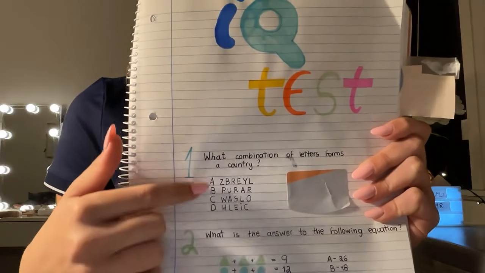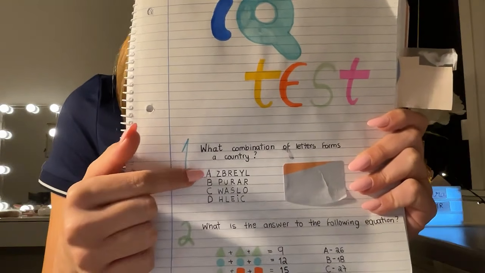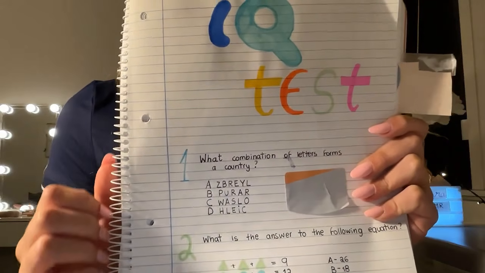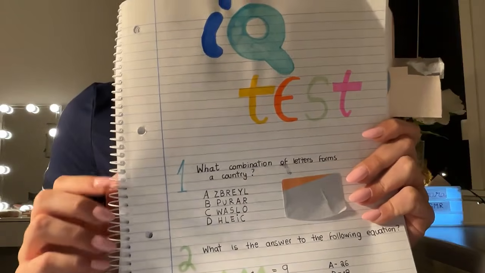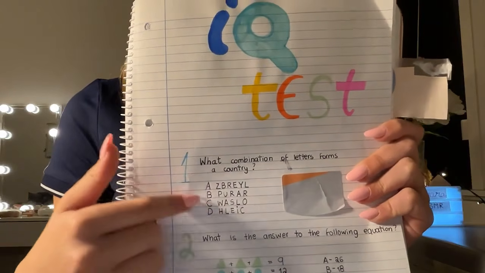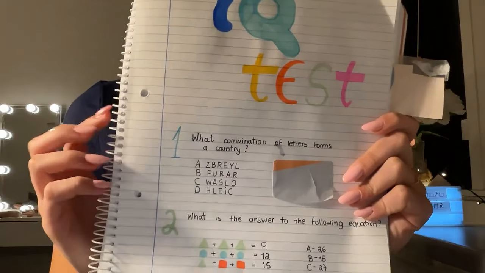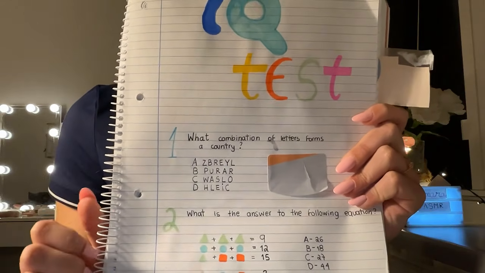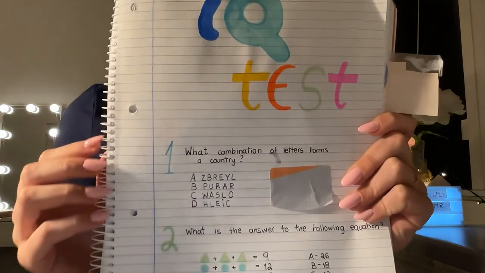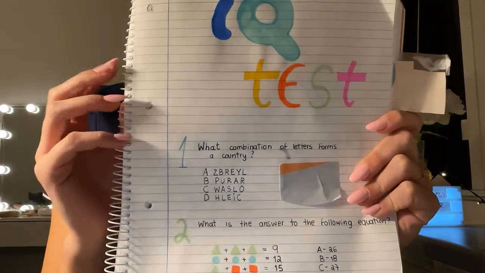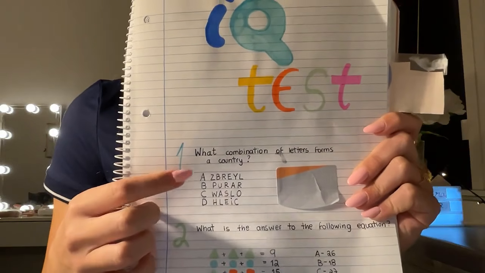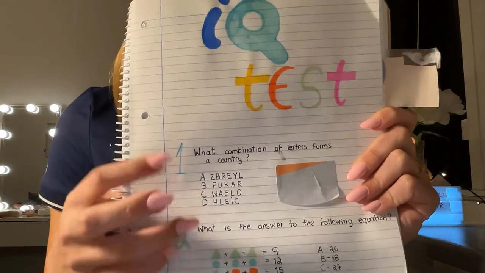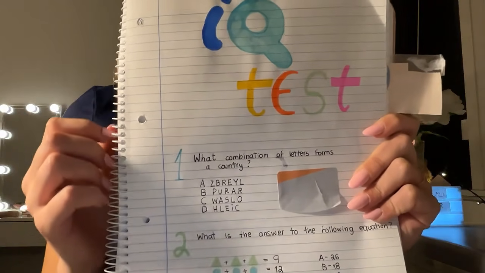So here are our options: A, B, C, and D, and only one has the letters to write the name of a country. Which option do you think has all the letters needed to form a country? Is it option A, B, C, or D? What's your guess?